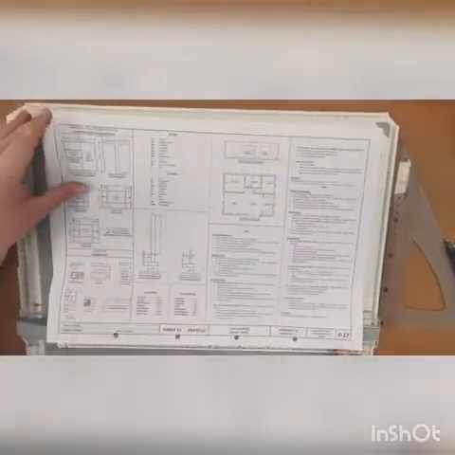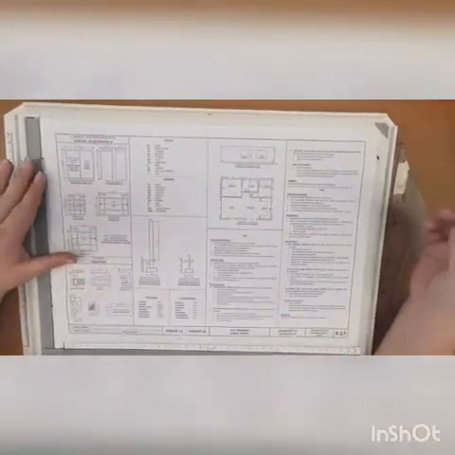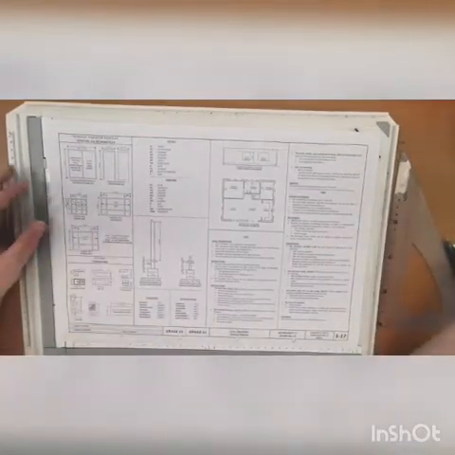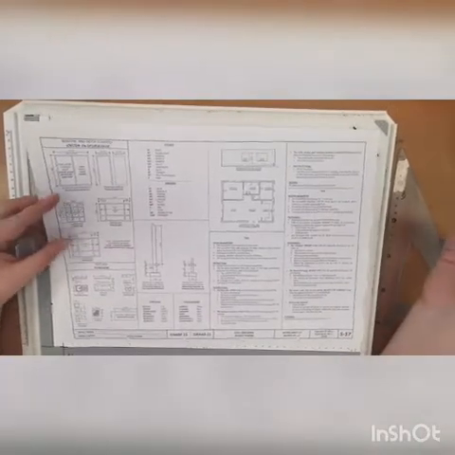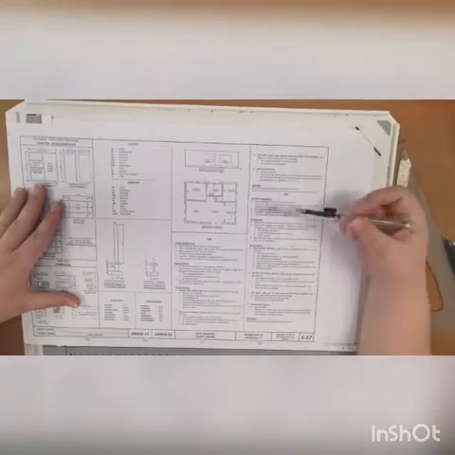Alright, so I am going to do an elevation to show how we represent the windows in this elevation, as well as doors actually. So this is actually a grade 11 drawing, so grade 11s can use this as well.